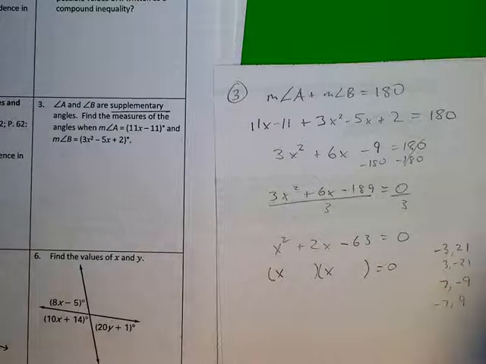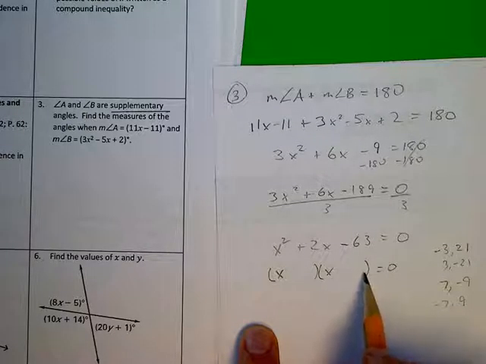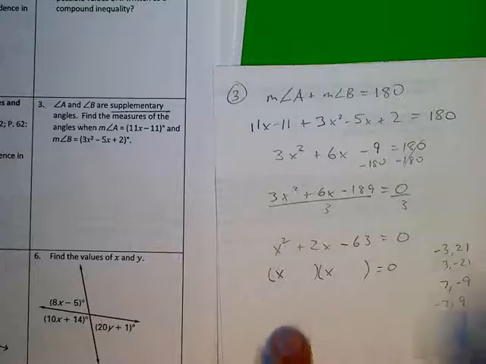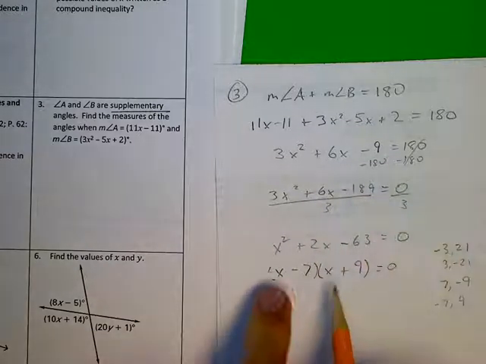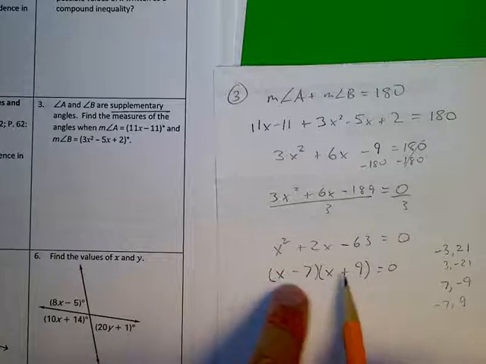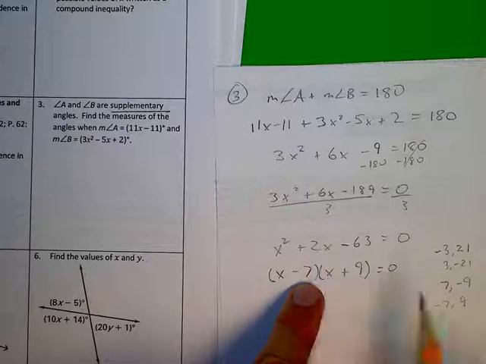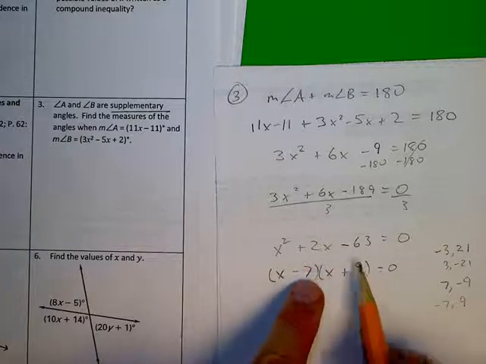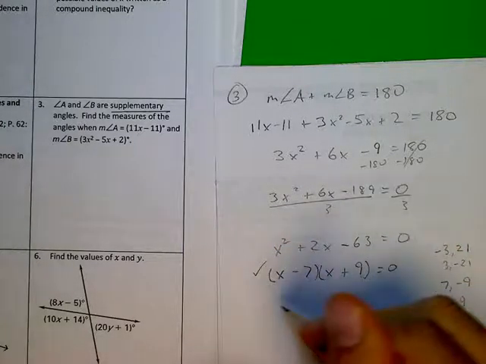Okay, and so I can try all these different combinations if I want, minus 3 and plus 21, etc., but it's going to work out with this one. And let's double check that. So x times x is x squared plus 9x minus 7x. So the plus 9x and the minus 7x give us the 2x. And then the last term would be minus 63. So it checks out. Now, I'm not done.